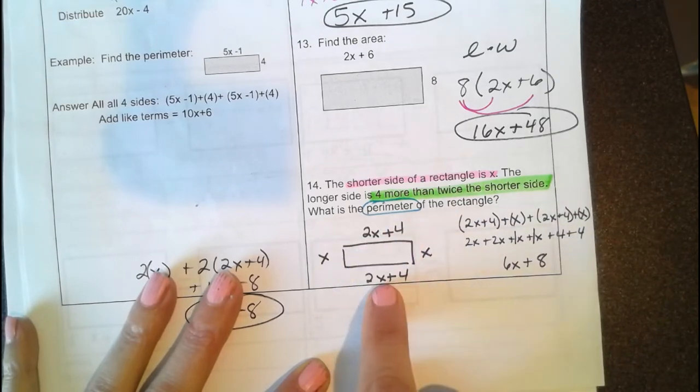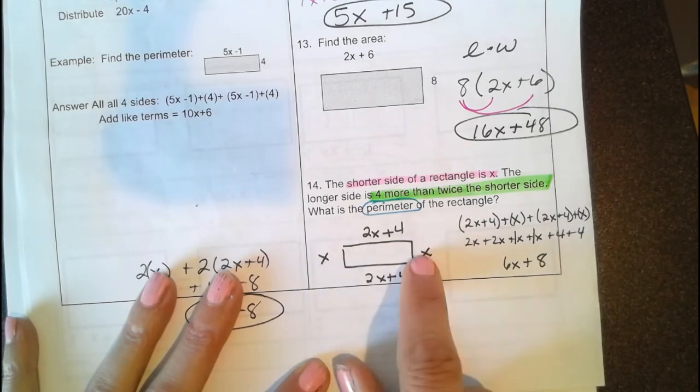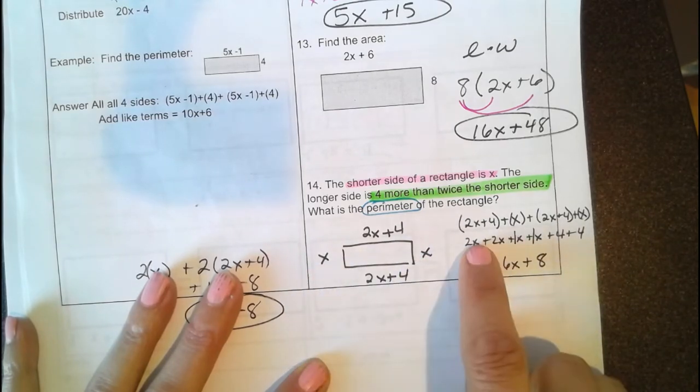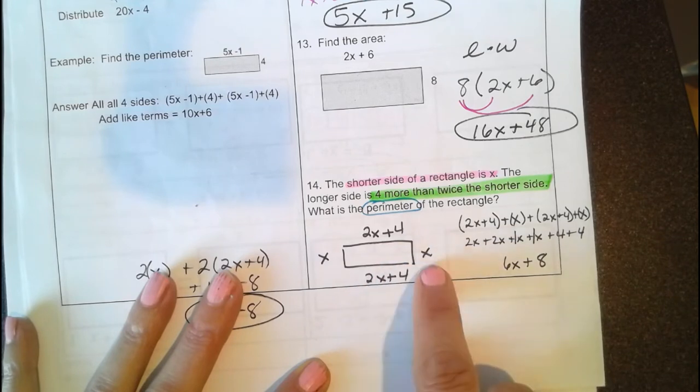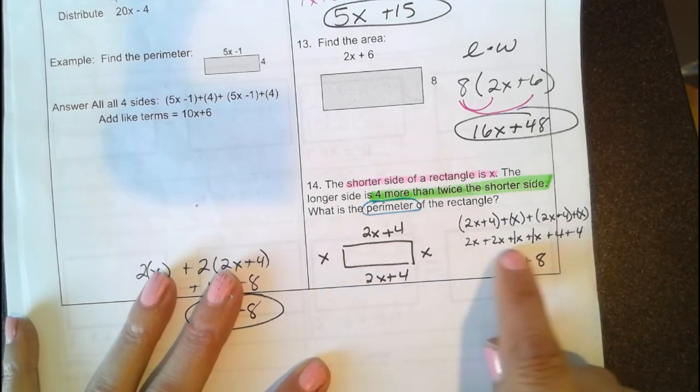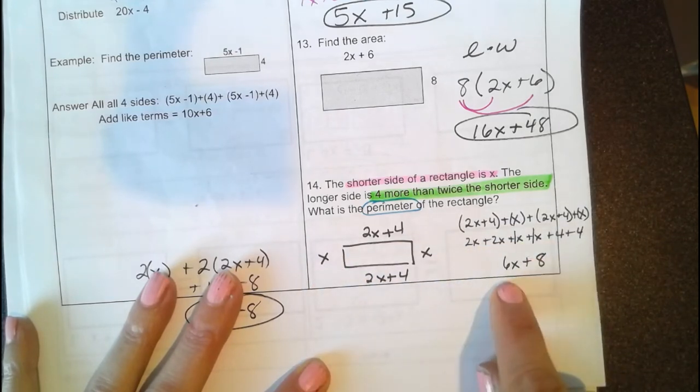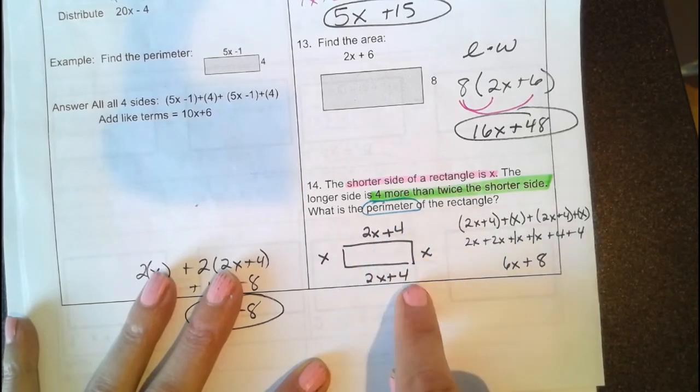So this is the top, this is the bottom, this is the left, this is the right. So I'm going to add all of those up. A 2x, a 2x, a 1x, a 1x. That's what you see right here. That gives me 6x, and then the 4 on the top and the 4 on the bottom is how I got 8.